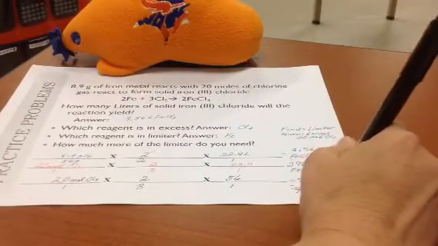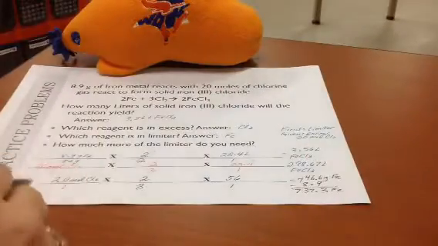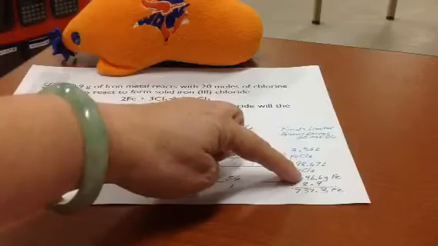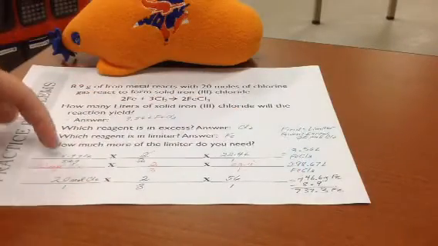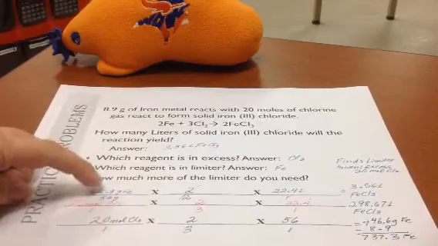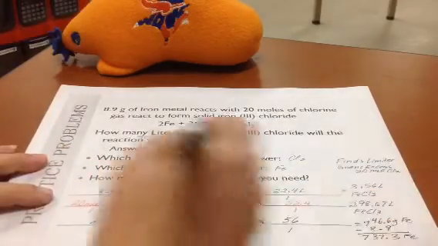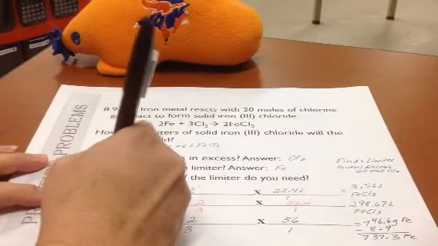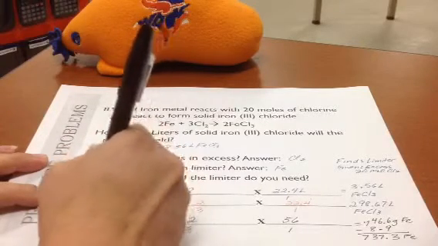How would I solve this problem for a check? All you have to do is take this new number, the 746, and put it in your problem in this location right here. So instead of 8.9, put 746.6 grams.